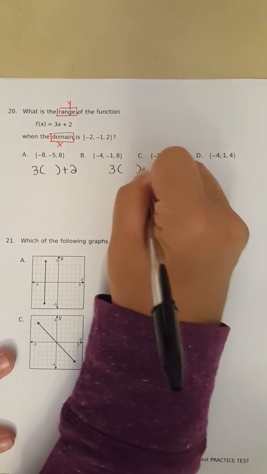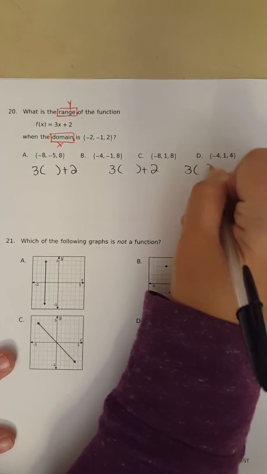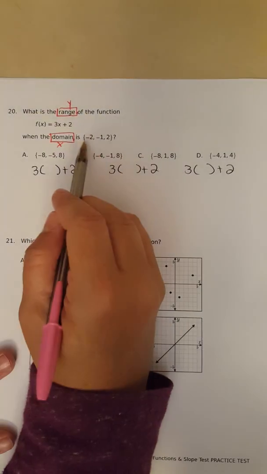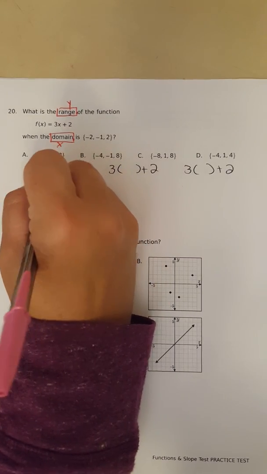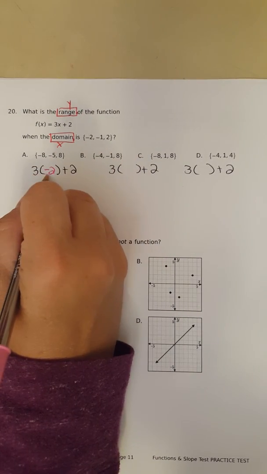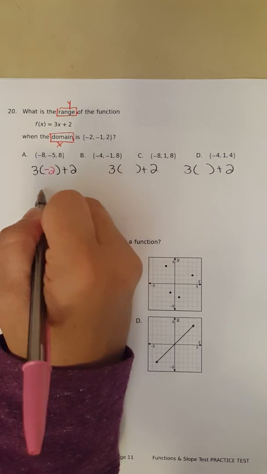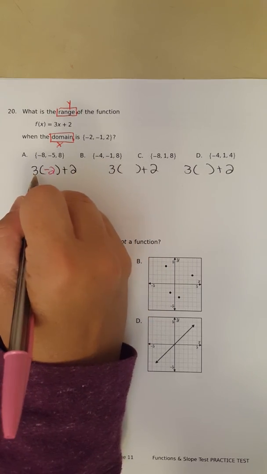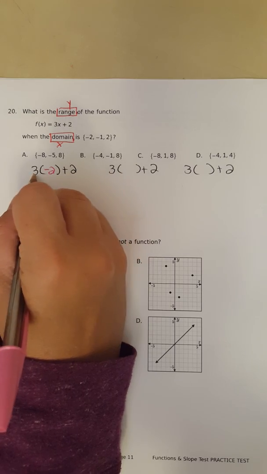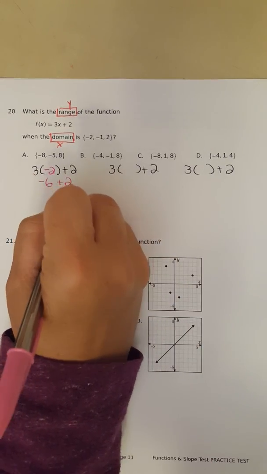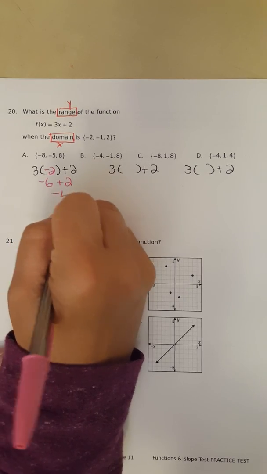The first time I'm going to plug in negative 2. So 3 times negative 2 plus 2. I'm going to follow my order of operations, which tells me I need to multiply first. So 3 times negative 2 is negative 6, plus 2. Negative 6 plus 2 gives me negative 4.